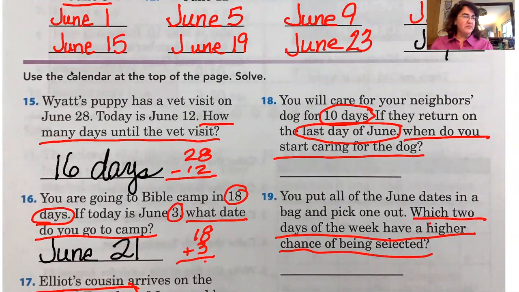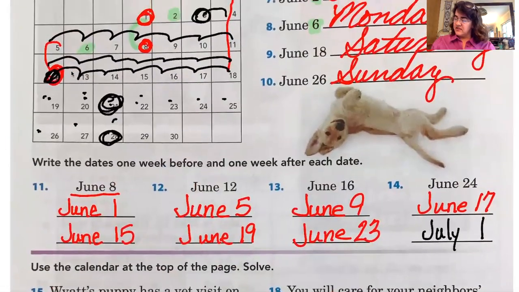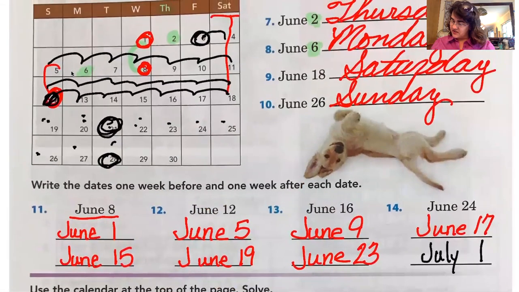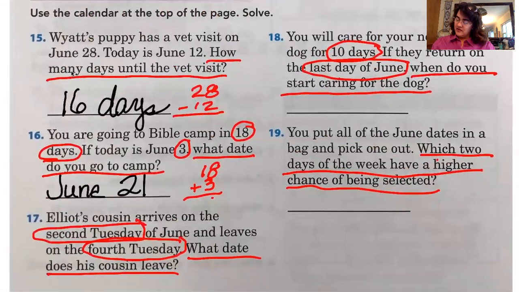Okay, let's finish up then. We only have a couple more to do. Elliot's cousin arrives on the second Tuesday of June and leaves on the fourth Tuesday. What date does his cousin leave? Well, it says he arrives on the second Tuesday. Here's the first Tuesday. Here's the second Tuesday. Okay, and he leaves on the fourth Tuesday. What date does he leave? Who can read me that date? That's right, June 28th. Go ahead and write it in.